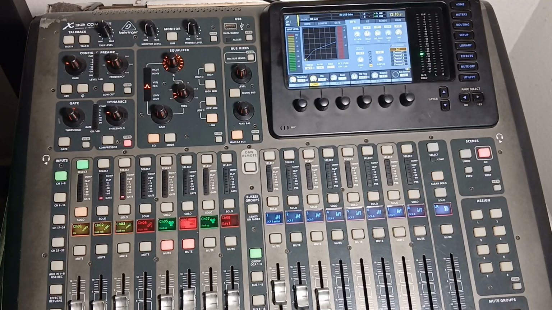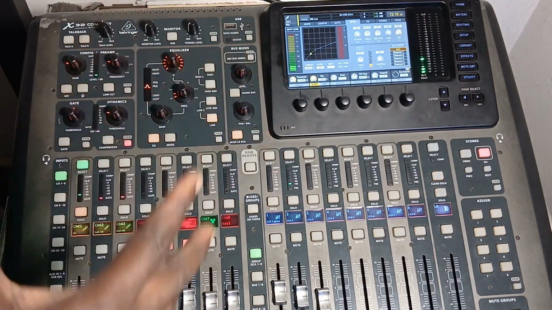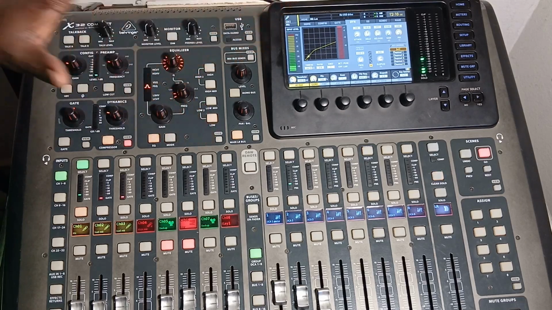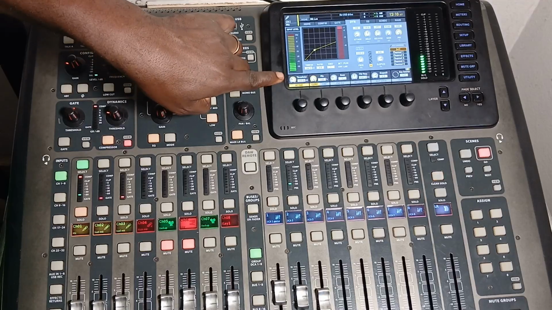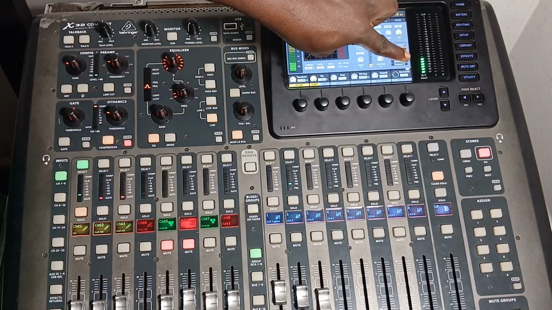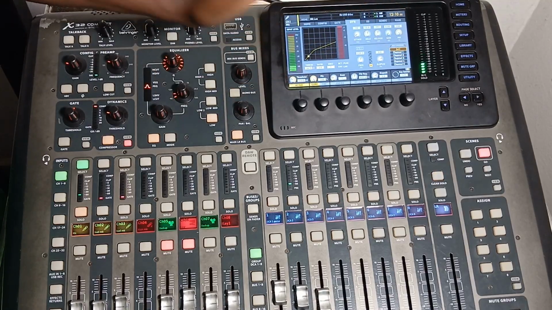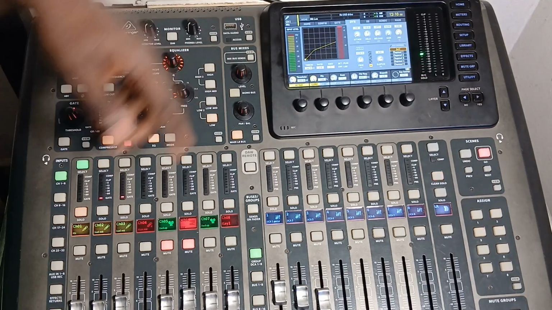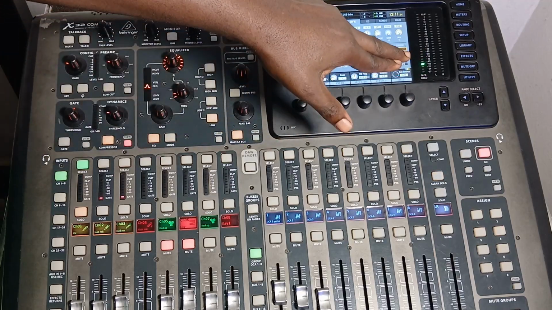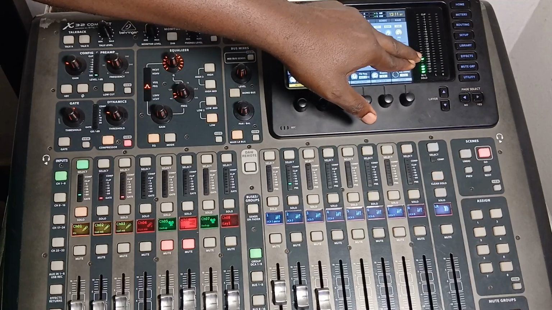So after getting your dynamic range, you want to use the information you gather from the dynamic range to set your threshold. Once you set your threshold, your compressor starts working at that threshold. Nothing will happen before the threshold, but immediately you get to the threshold, your compressor sets in, and no matter how hard the person shouts, it will not go beyond that.